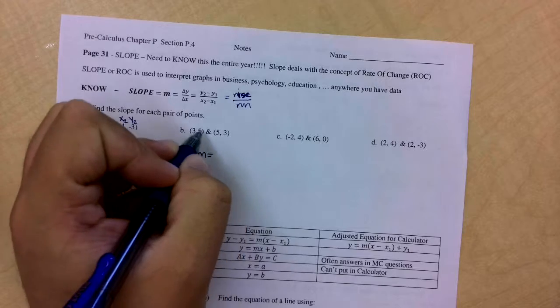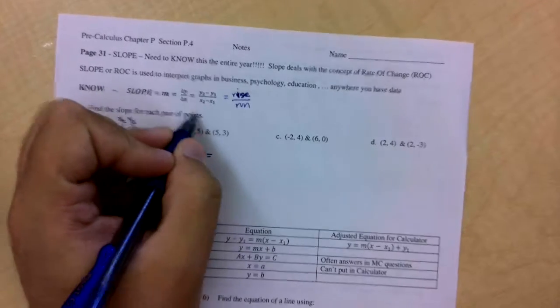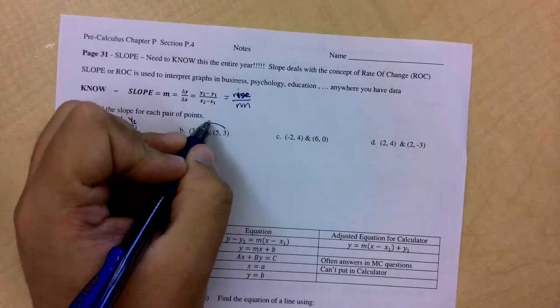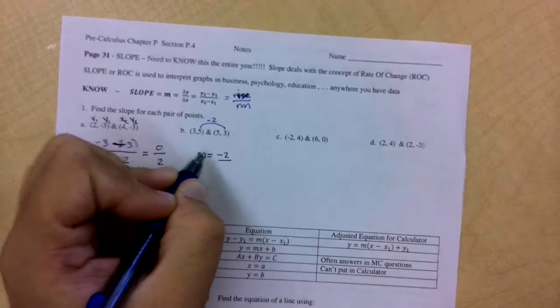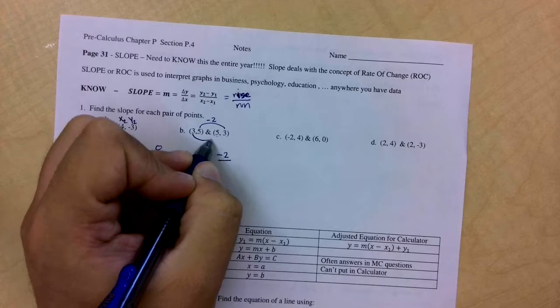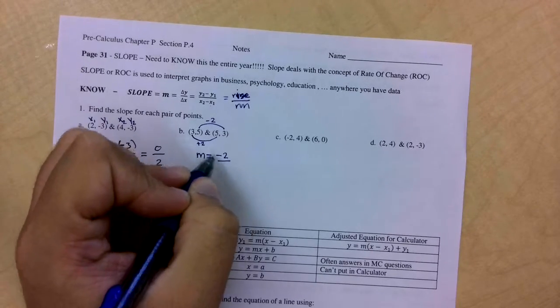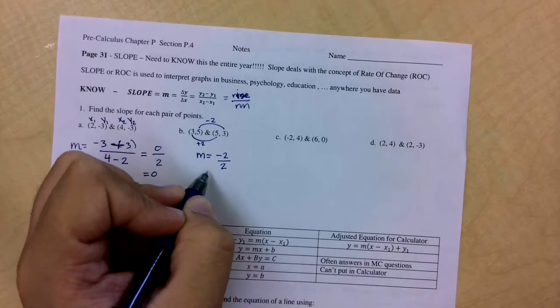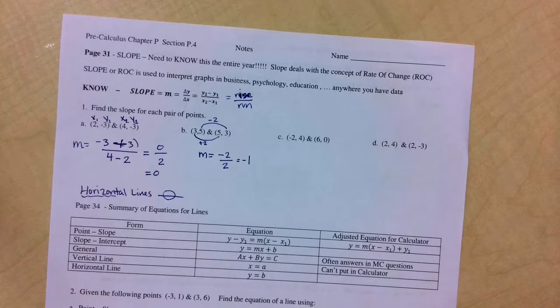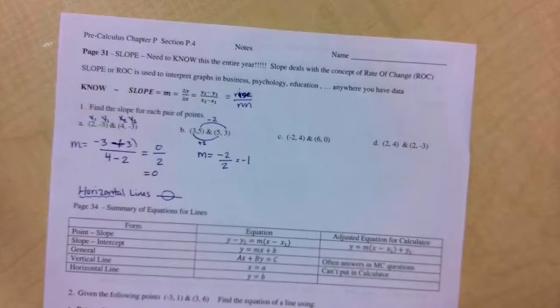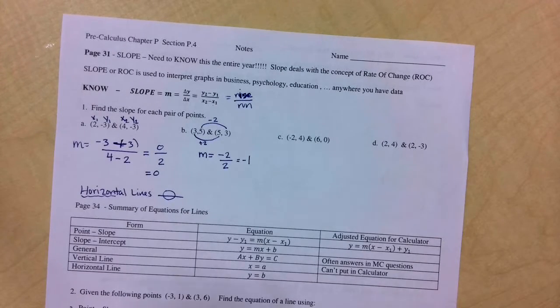So when I think about it, I go, what happened with my change in y's? From 5 to 3, what happened? Well, I went down 2, so -2. But from 3 to 5 with the x's, I went up 2, +2. That lets me know my slope is -1. When we get a number for slope, it's always going to be a diagonal line.